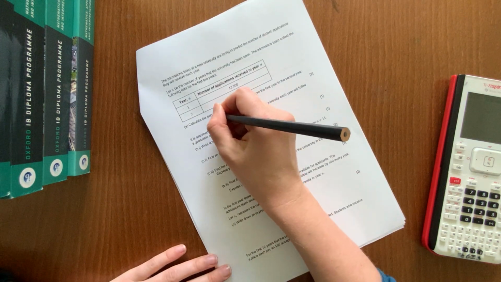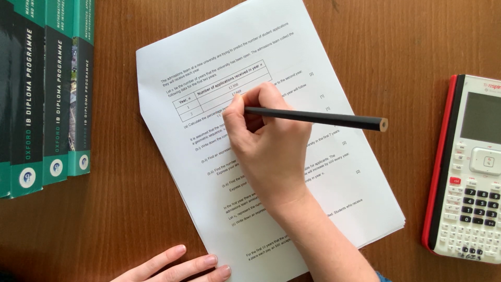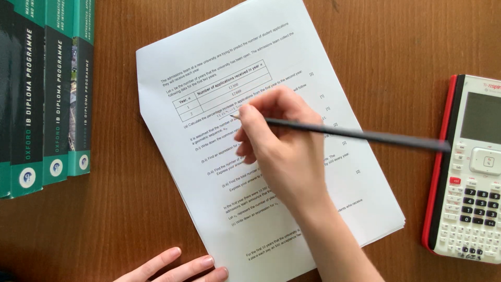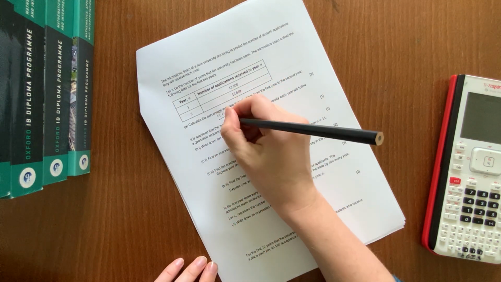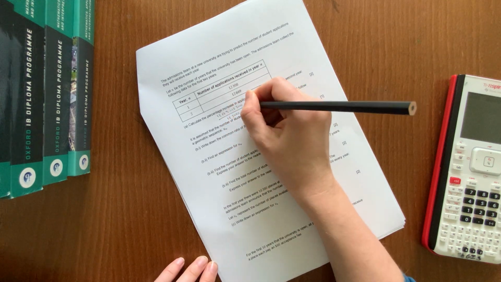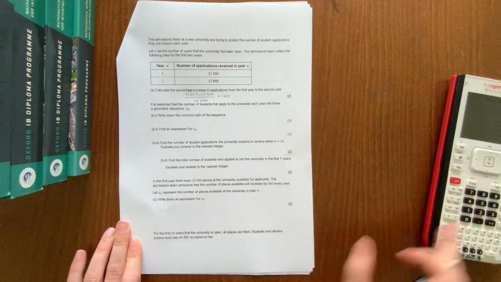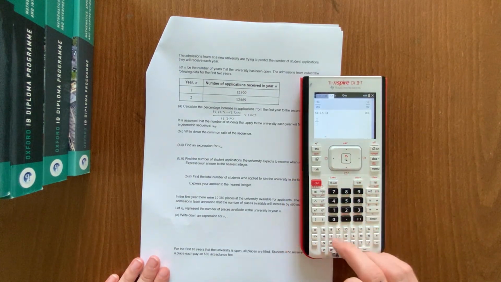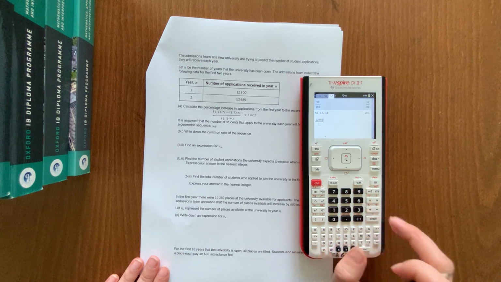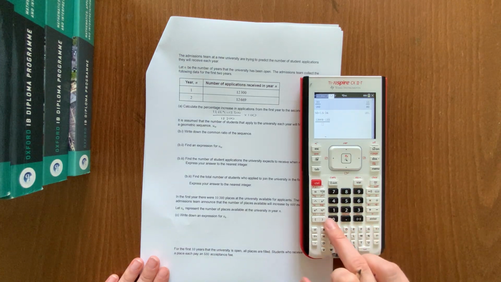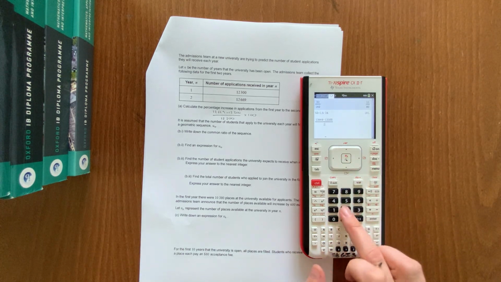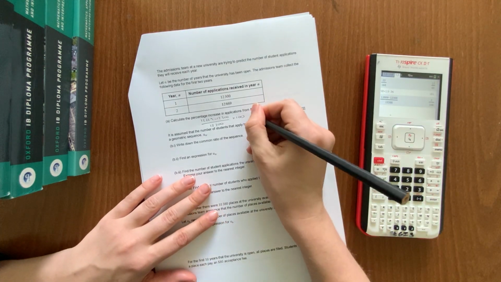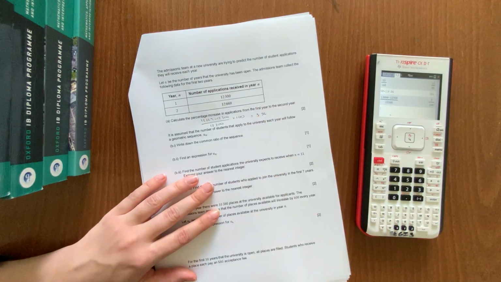So it's going to be 12669 minus 12300 to find the difference, divided by the total in the first year, because we want the increase from the first year, and then times by 100 to make it a percentage. So let's spin the fraction first. 12669 minus 12300 divided by 12300, which is then a 3% increase.